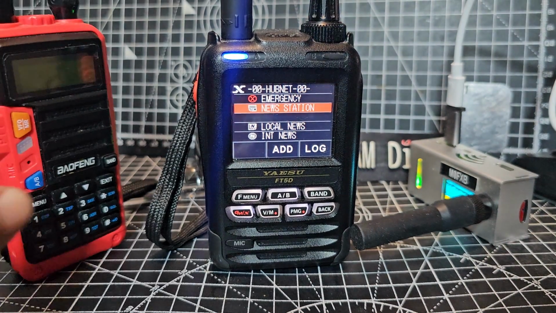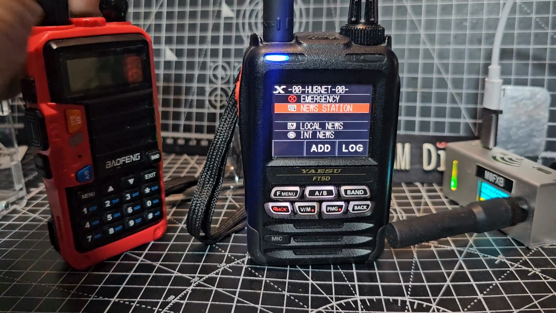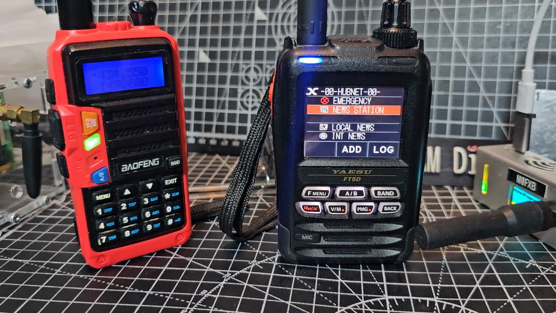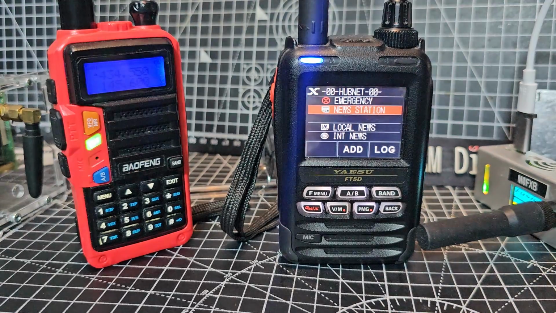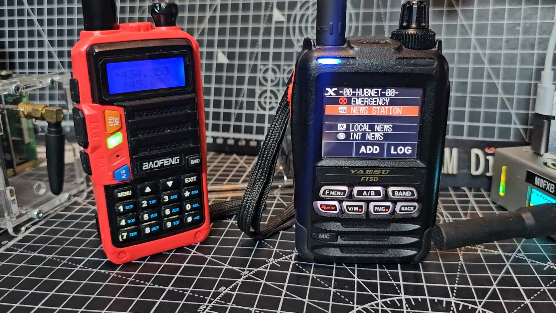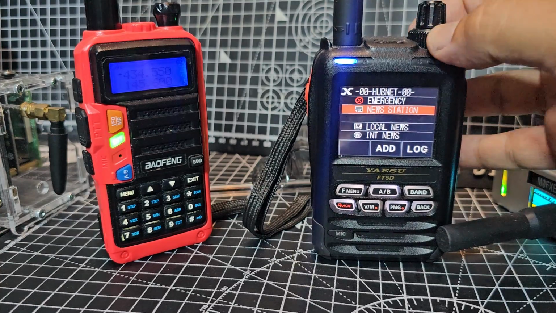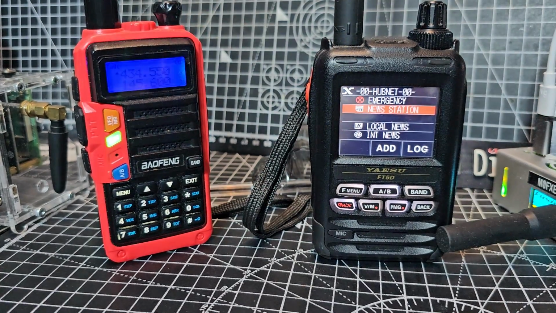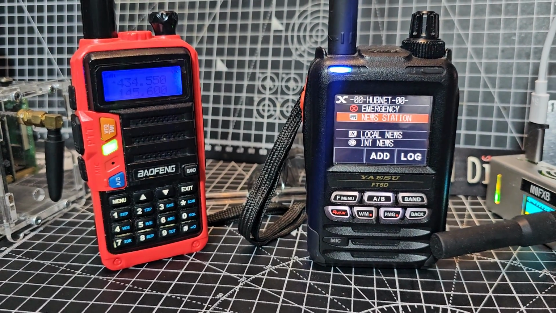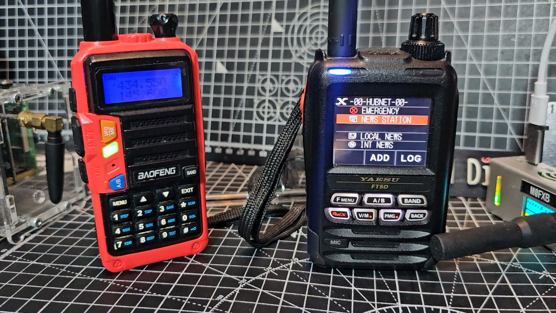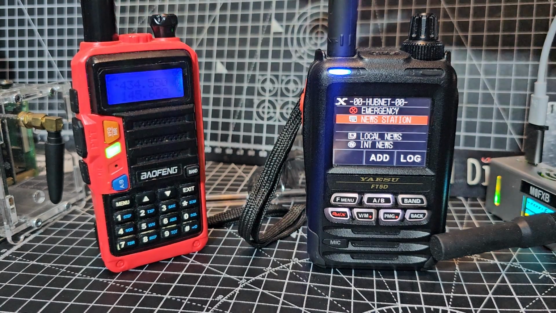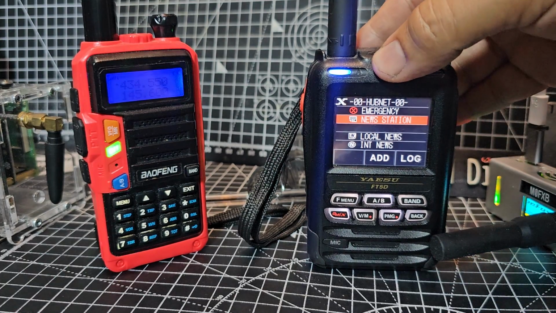Now let me turn on my hubnet node on my Bofung, which is a different connection to the same system. I'll leave it connected while everyone gets some food in and give a call on the way out. And if I turn down the Yaesu, turn up the Bofung. Now you'll hear that the Bofung audio is nicer, and there's a reason. There's the Bofung audio.